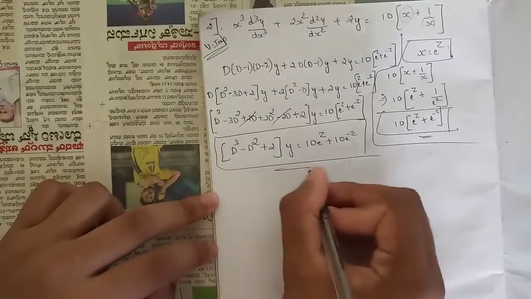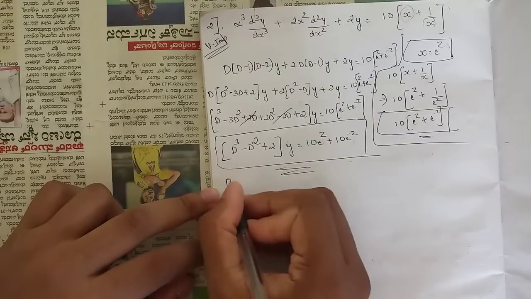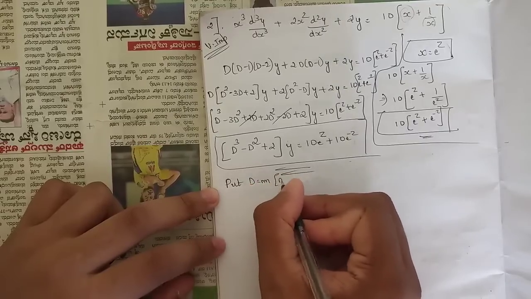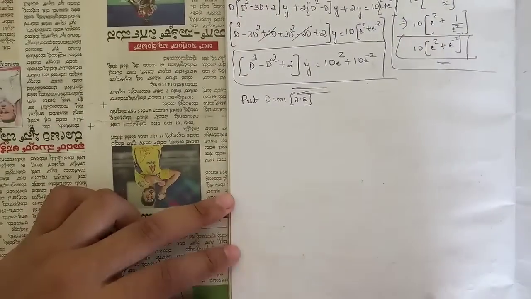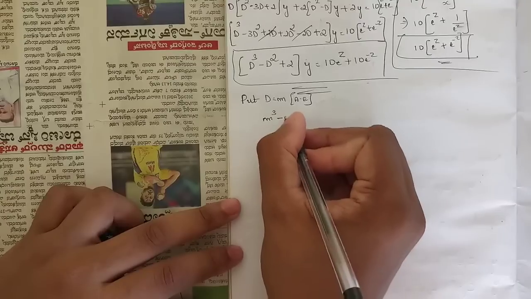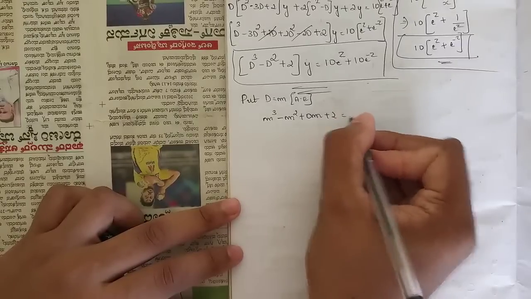So this is your required term. Now for this we need to put d equal to m, so that we get m cube minus m square, m term is missing, plus 0m plus 2 equal to 0.